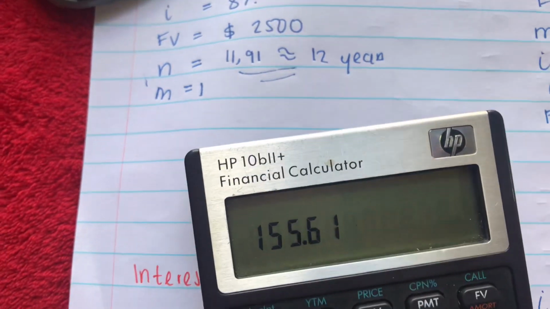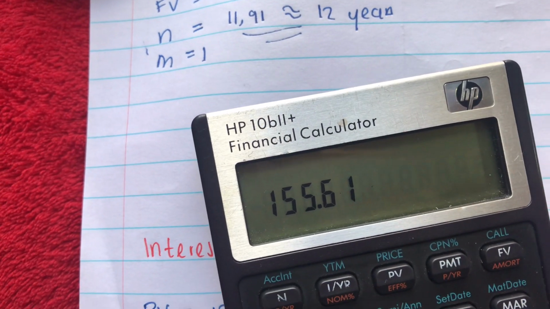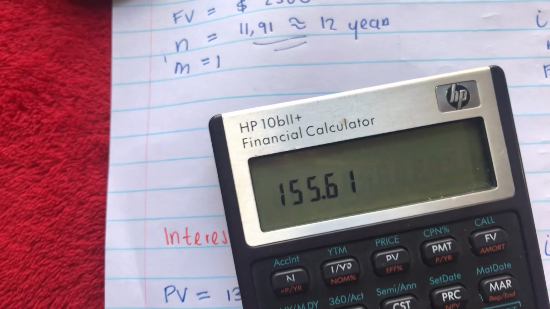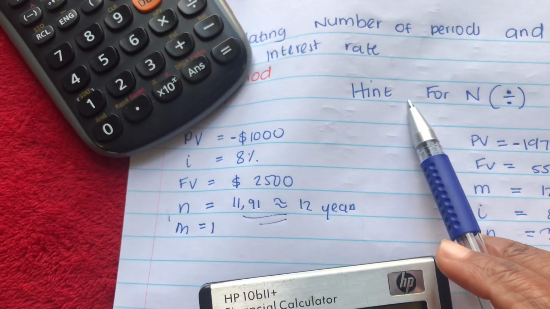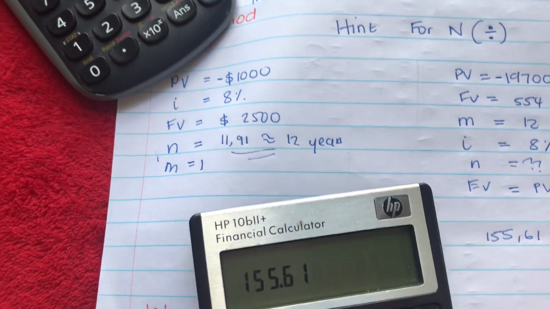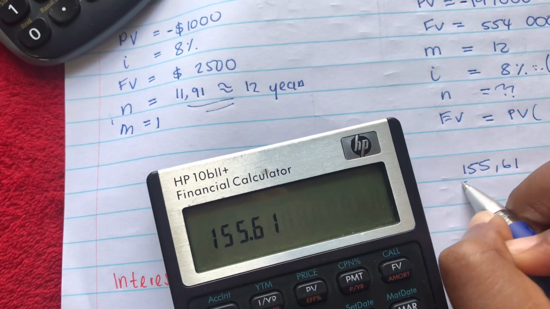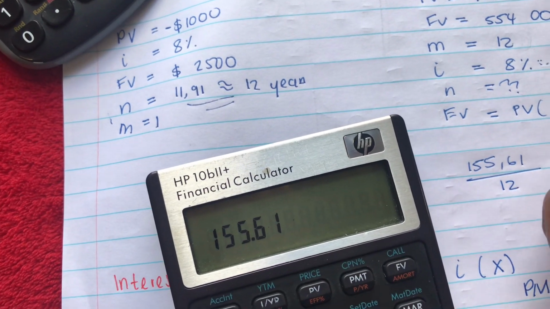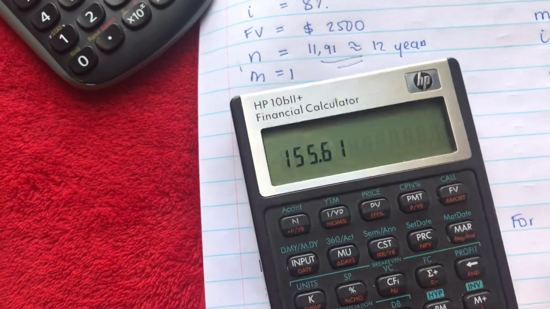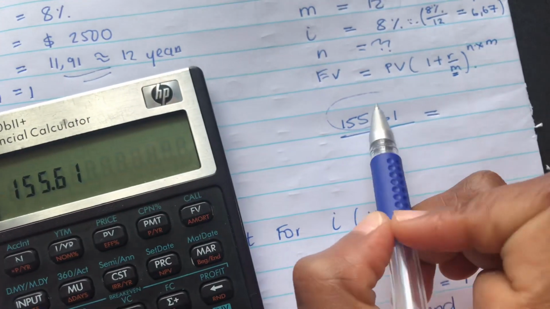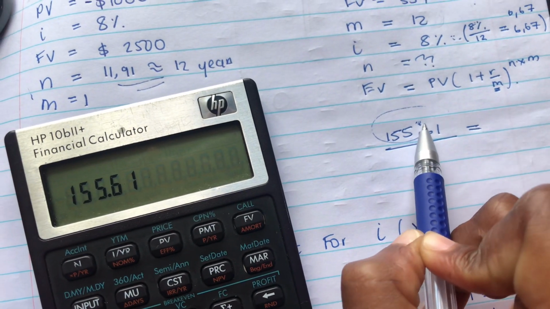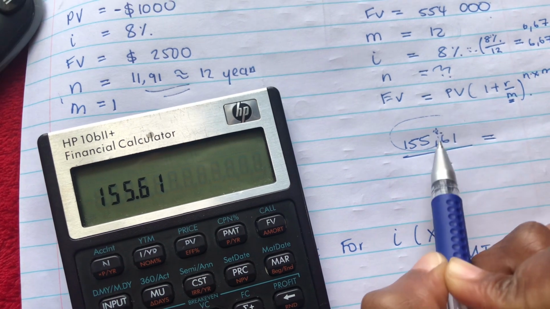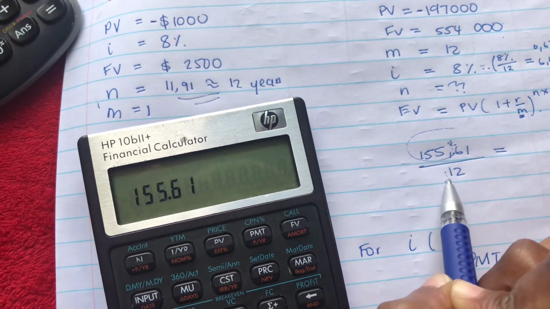So our N, if you notice, is 155.61. Remember I said in the hint, you need to divide to get the N. For us to get the number of years, we are going to divide by 12. This value is on a monthly basis, compounded monthly, but now we need to find the number of years.